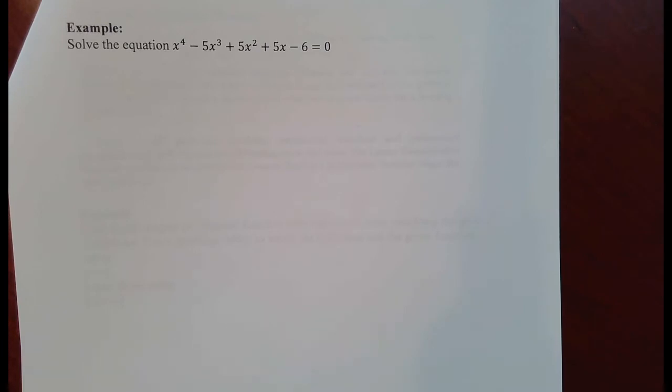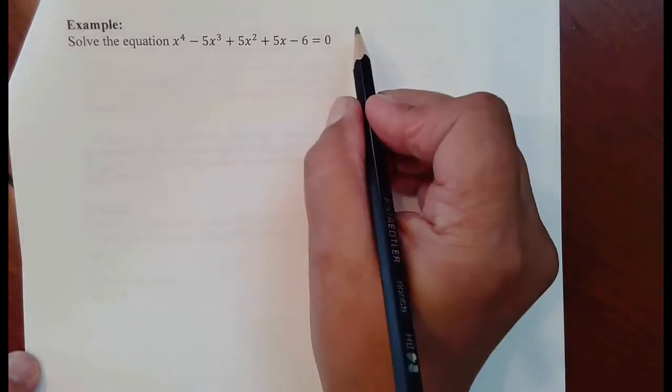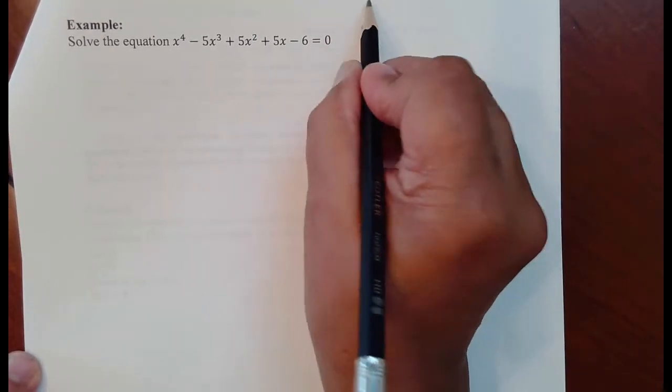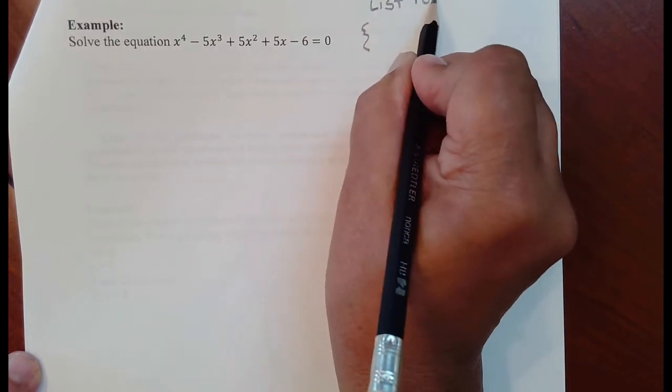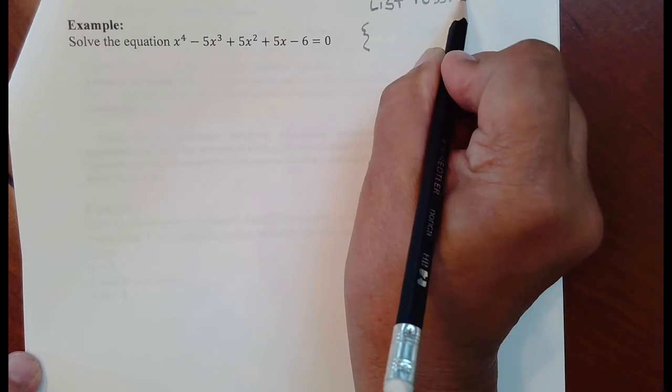To know which numbers to use from the list, yes, of course you could go through every one until you find the ones that work, but that would be pretty time consuming. So we're going to make the list, but then we're going to use our calculator to give us a hint of what we should try first.